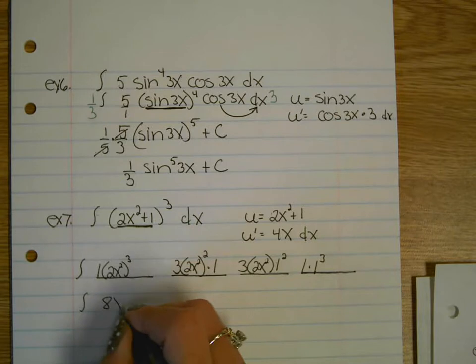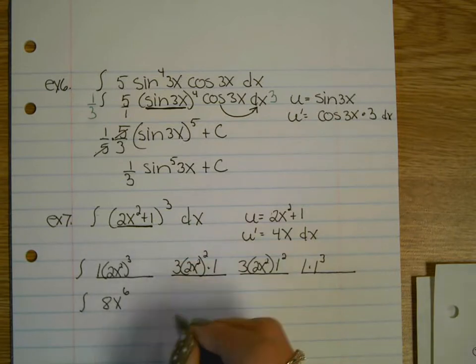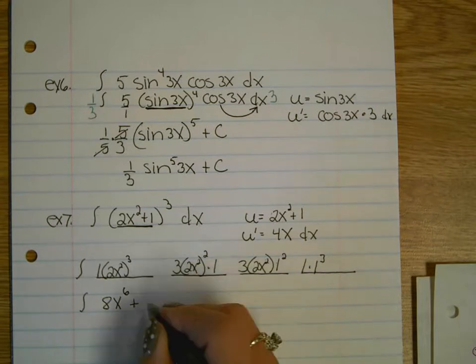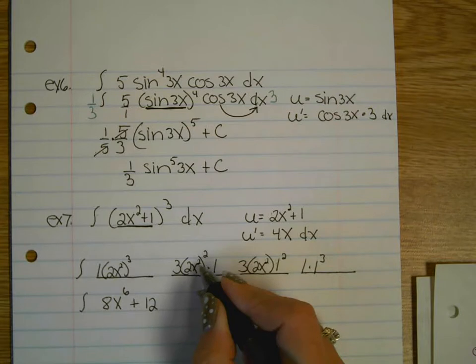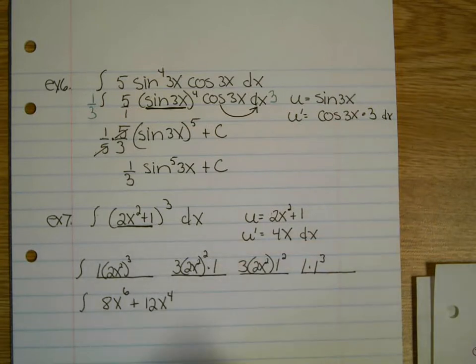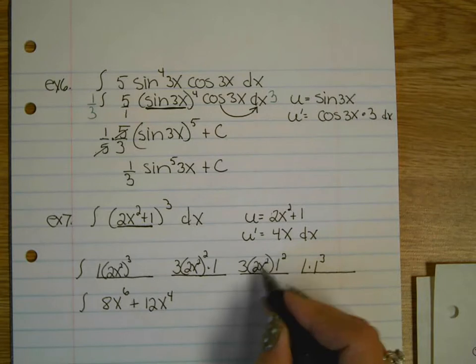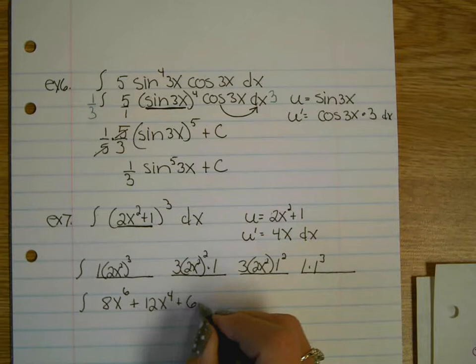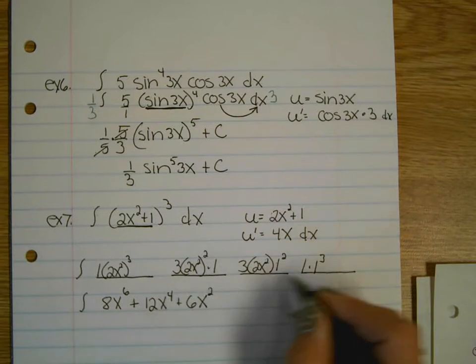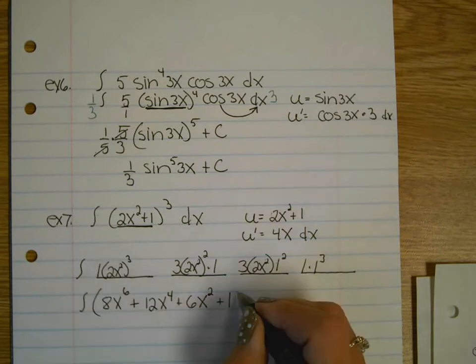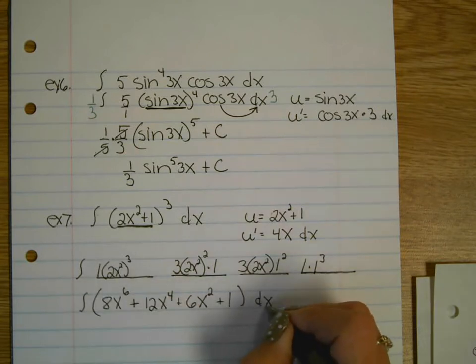Multiply when you've got power to a power. Plus, let's see, this will be 4 times the 3 is 12. Will be x to the 4th. Now this is to the 1st, so I'll just have 3 times 2 times 1, so a 6x squared, and then a 1. So I've got all of that times the dx.